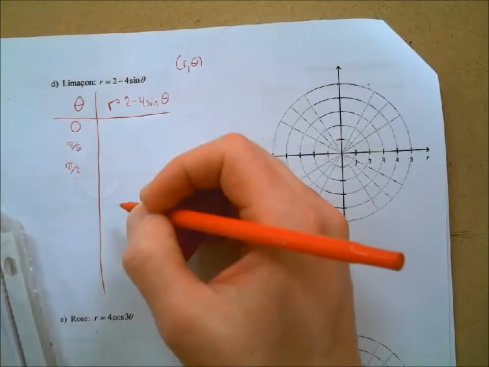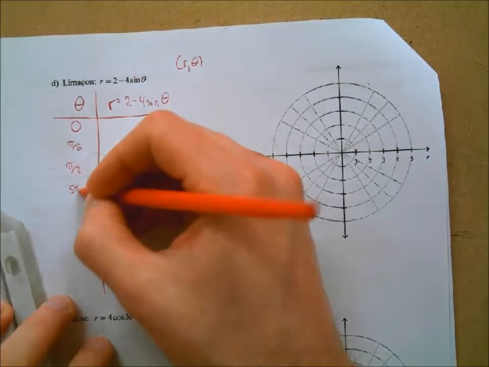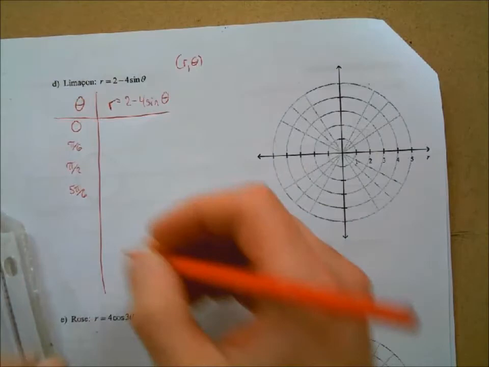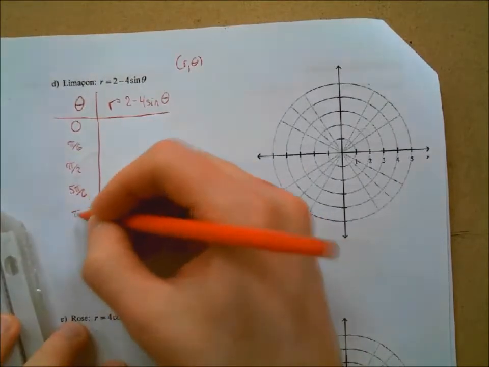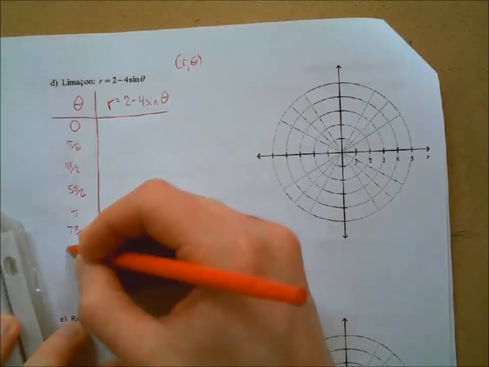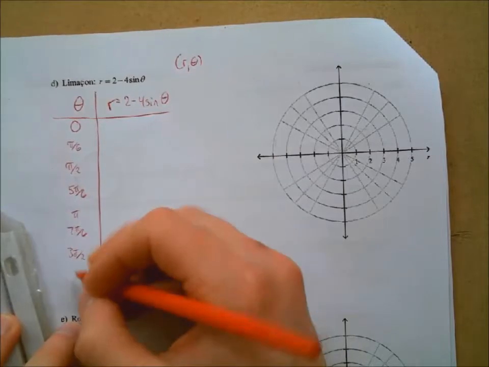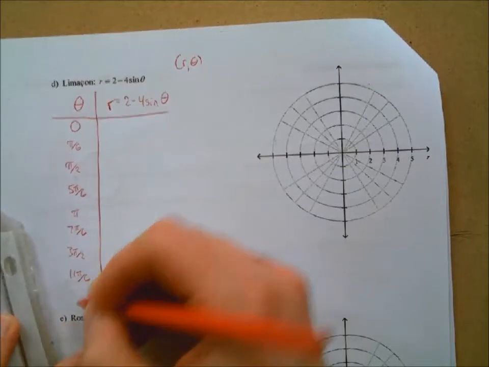Same thing, we'll do pi over 2. We'll then do 5 pi over 6 for the same reason we used pi over 6. Okay. We'll go to pi. We'll do 7 pi over 6. We'll do 3 pi over 2. We'll do 11 pi over 6. And then we'll go back to 2 pi.